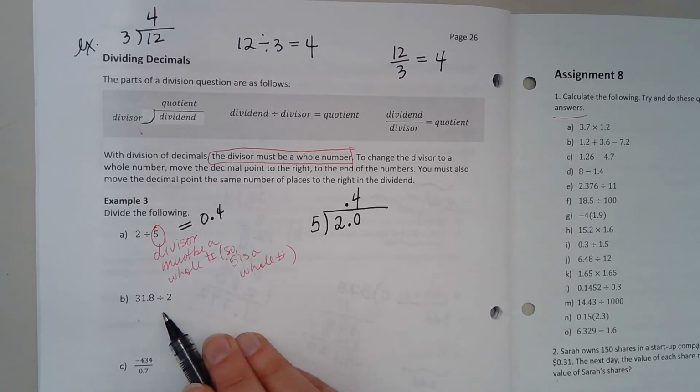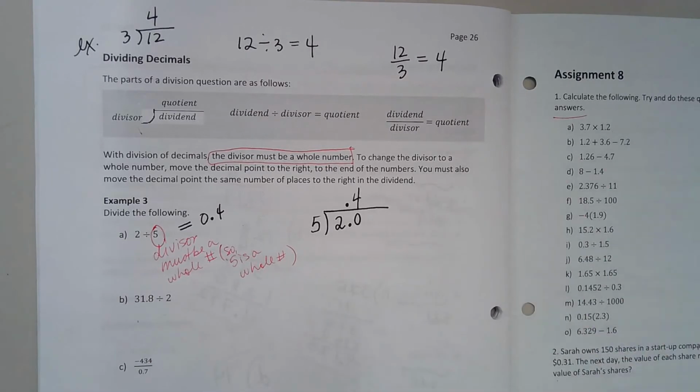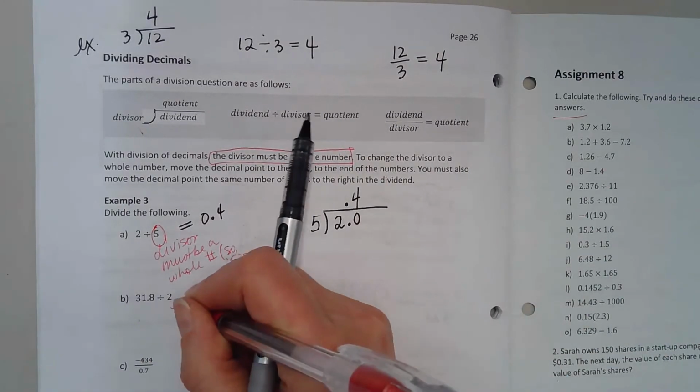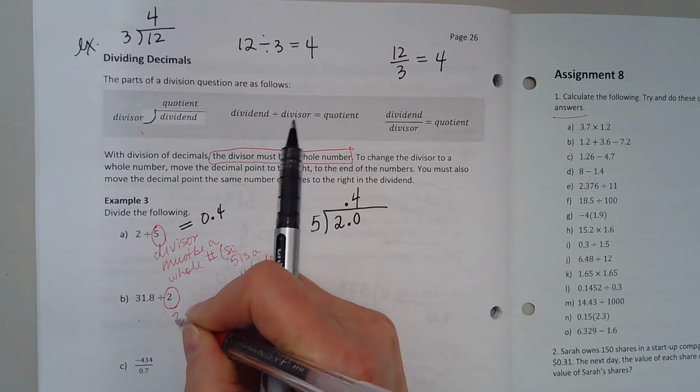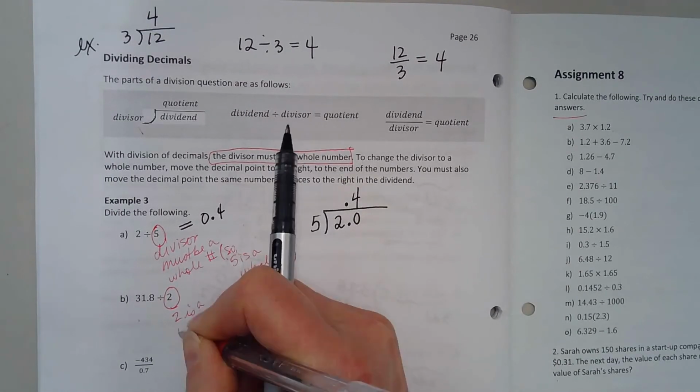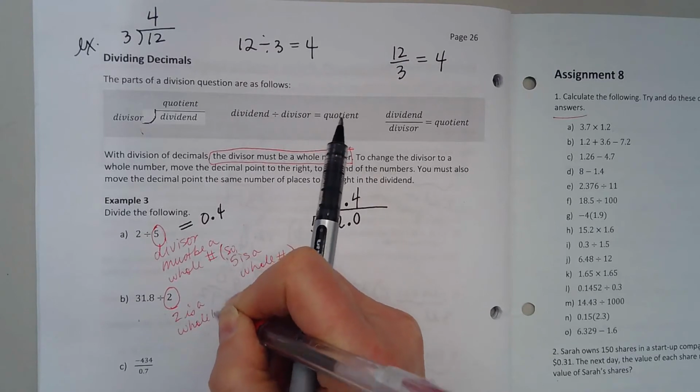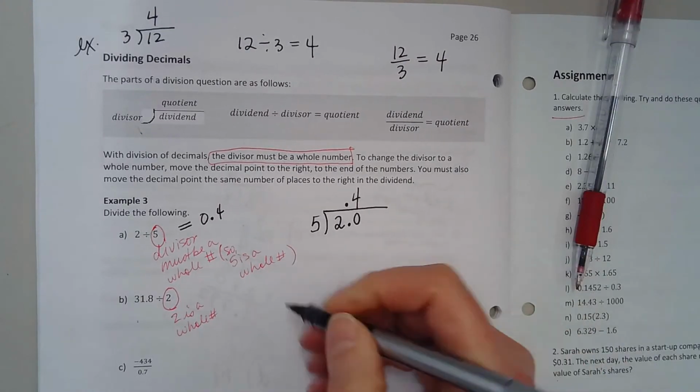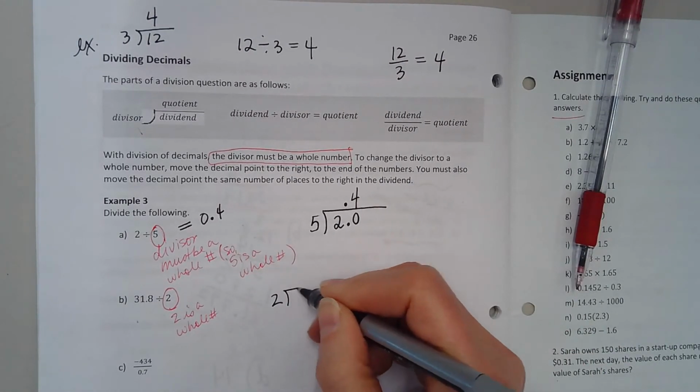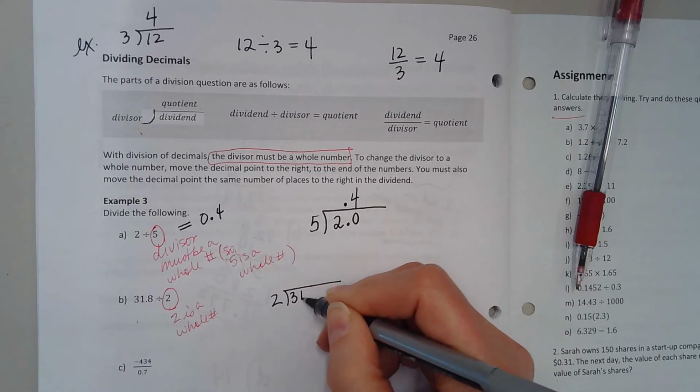Okay, 31.8 divided by 2. Can I start my division? Is my divisor a whole number? Yes, this is good, right? 2 is a whole number. So I can just proceed with my division. So how many times does 2 go into 31.8?